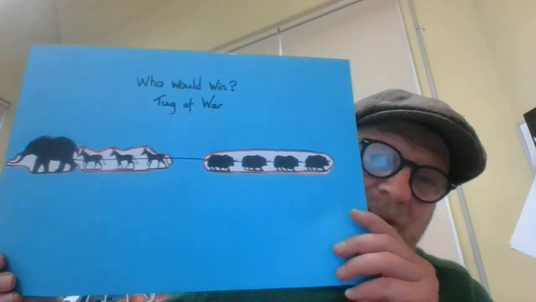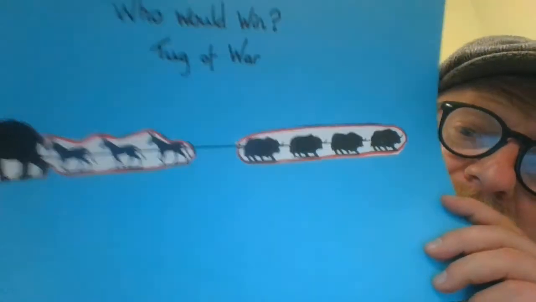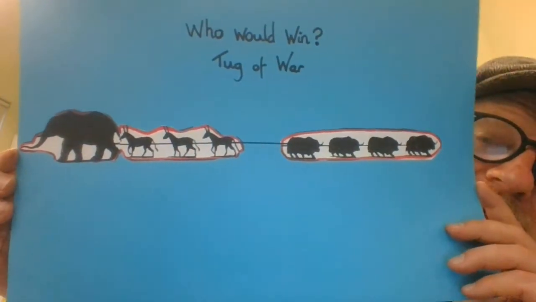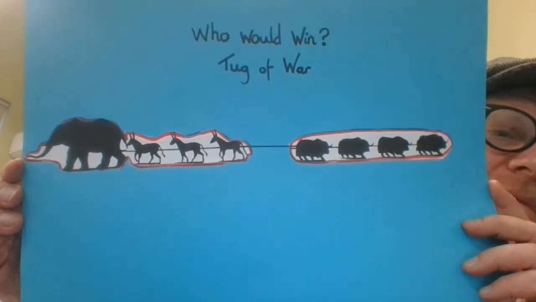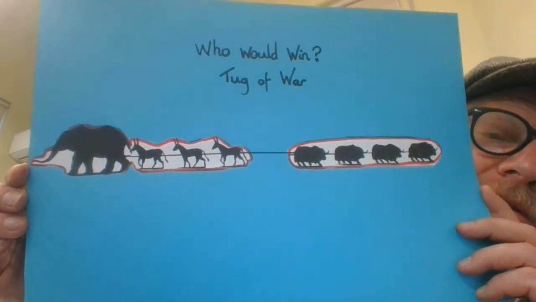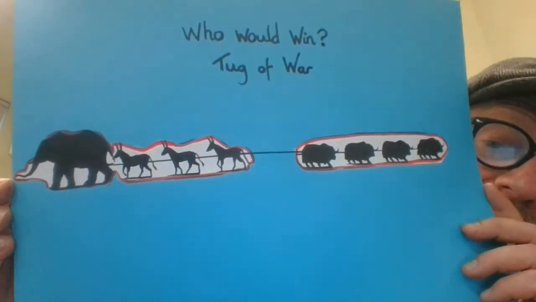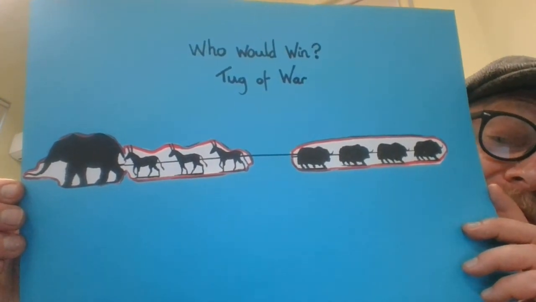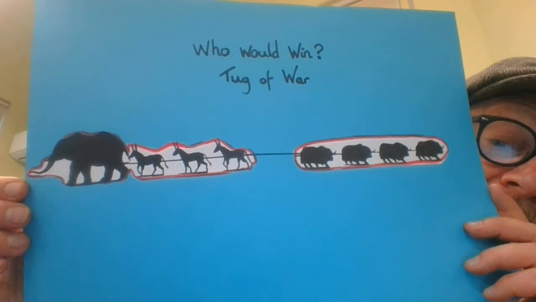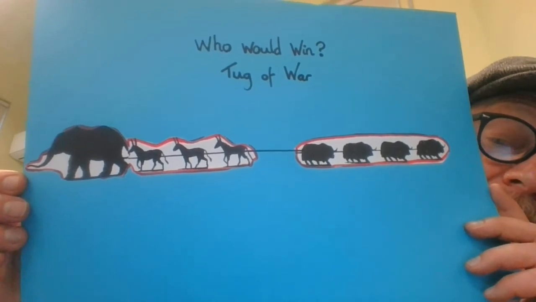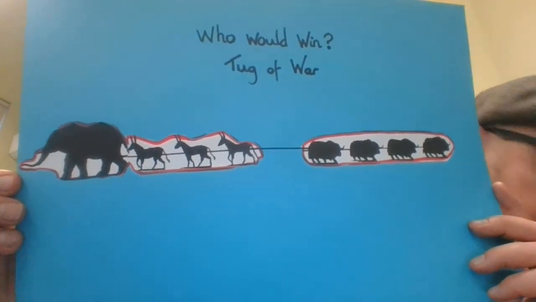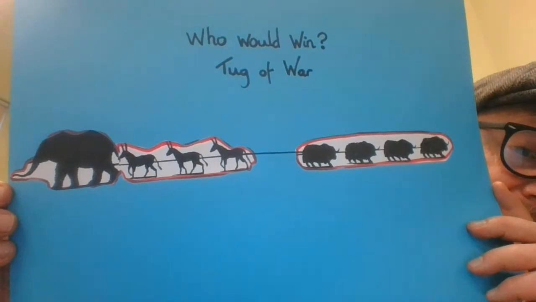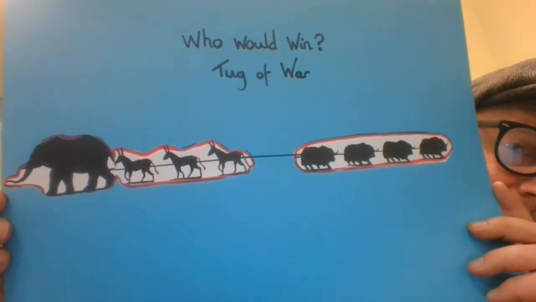The fourth question, look at this tug of war between an elephant and 3 donkeys and 4 oxen. Who would win this tug of war and why? So you've got the strength of each animal. 2 oxen equal 1 elephant, and 3 donkeys equal 1 oxen. So who would win this tug of war and why?